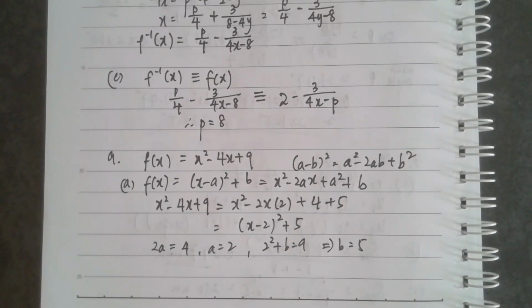B is supposed to express g(x) in the same form. This is question 9b.